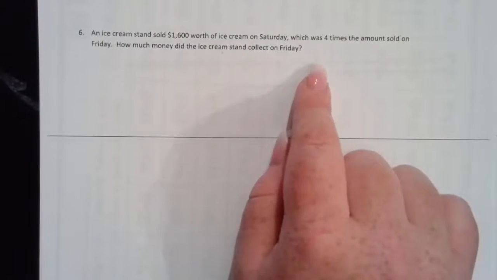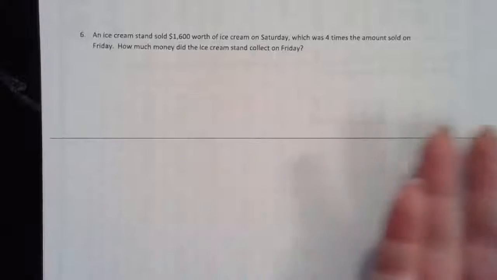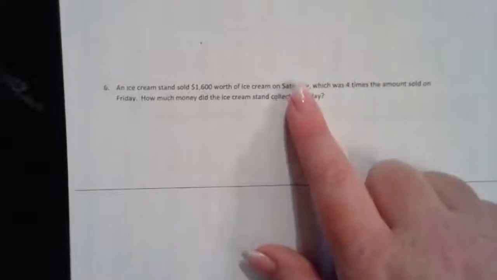So that means, again, we're going to work backwards. You're going to do the opposite of what you're accustomed to doing. So the opposite of multiplication is, right? Hopefully we can remember that. So you have these 2 word problems to do on your own.